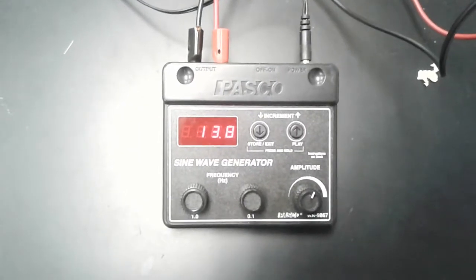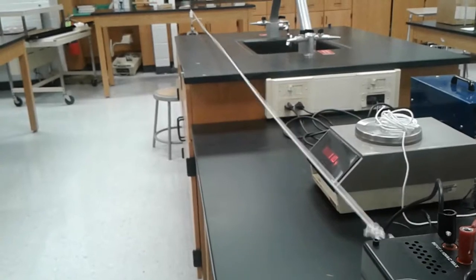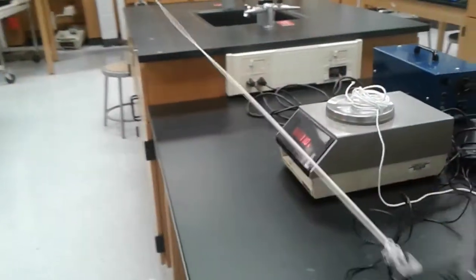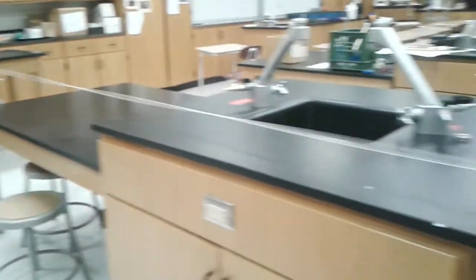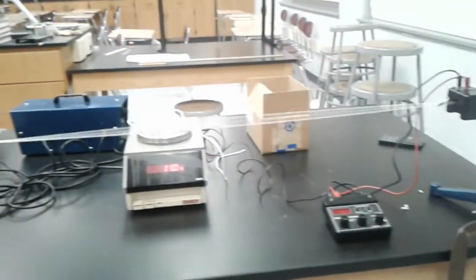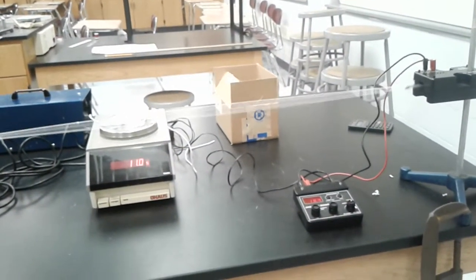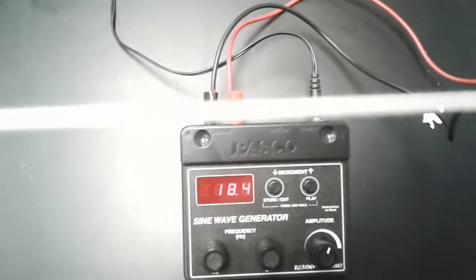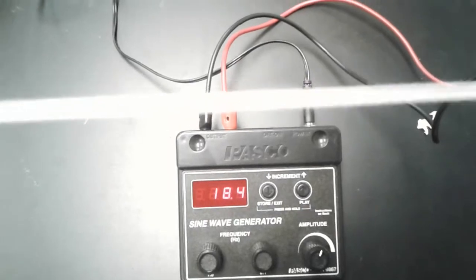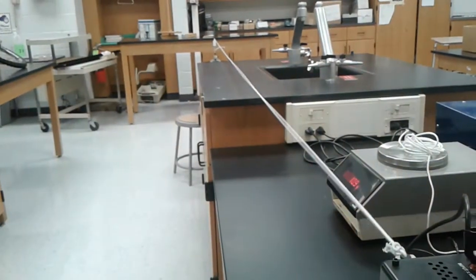Where will the next harmonic be? Looks like we have something. Half a wave, half a wave, half a wave, and half a wave. We have 2 waves standing here. What do you think the frequency is? 18.4. It doesn't work so well if we don't line up the frequencies just right.